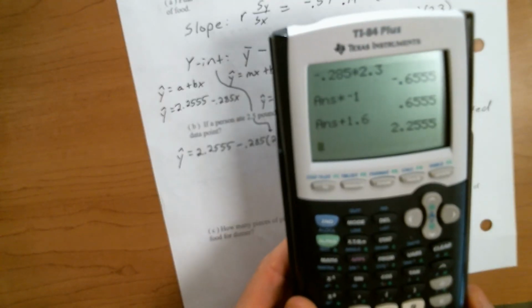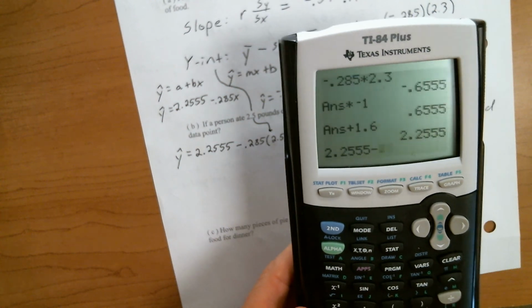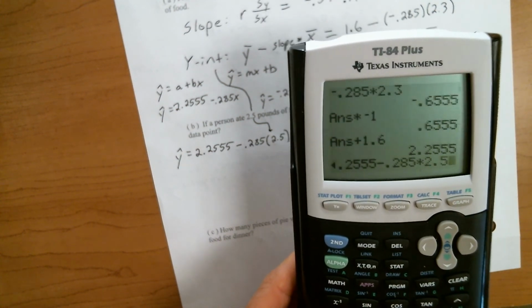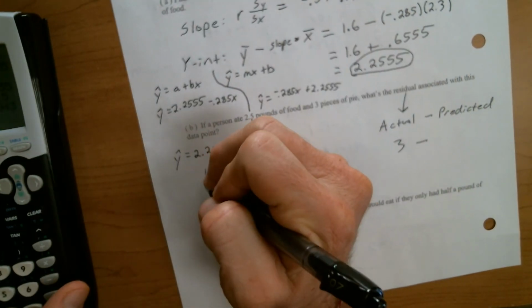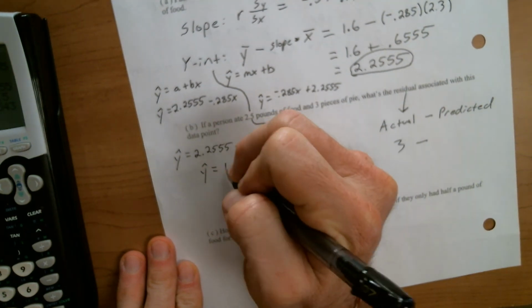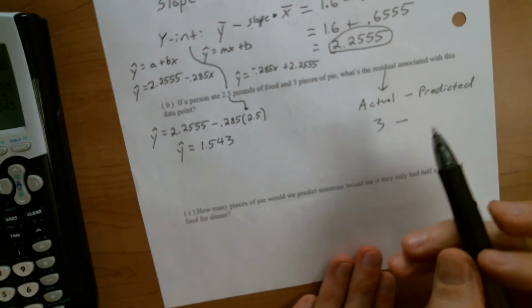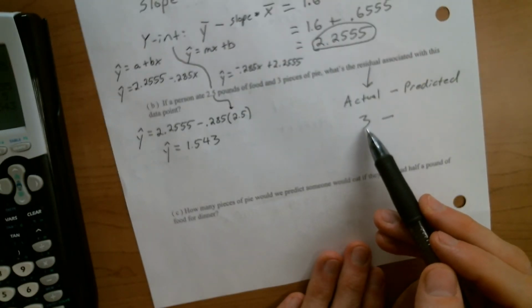Bring it over to my calculator here. 2.2555 minus 0.285 times 2.5 is 1.543. So basically a piece and a half. So the actual amount of pie they consumed was 3.